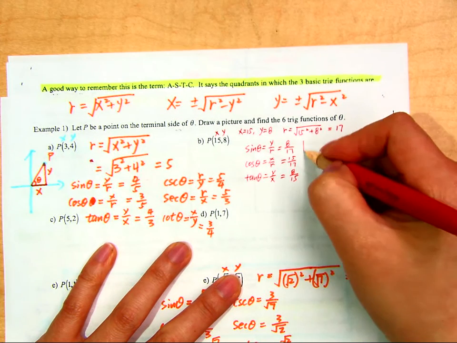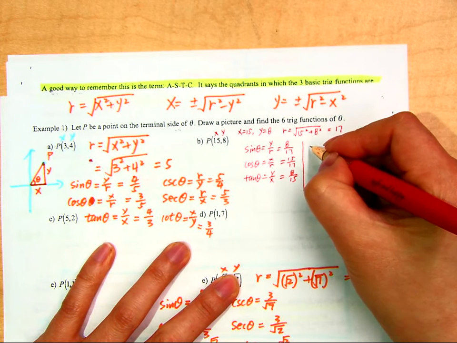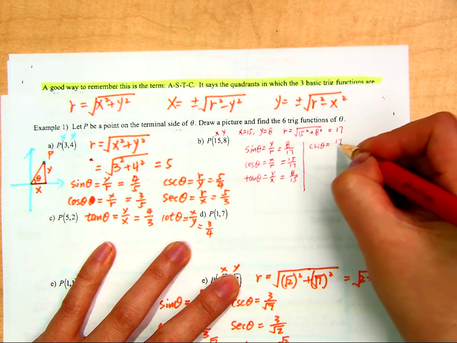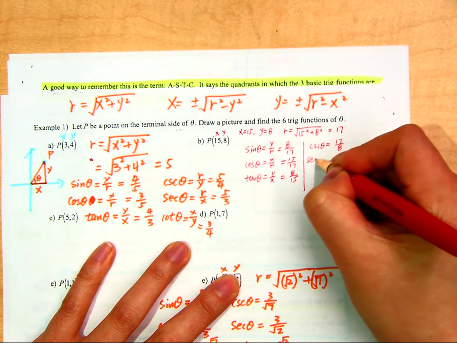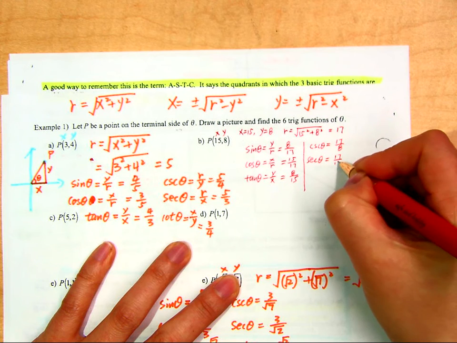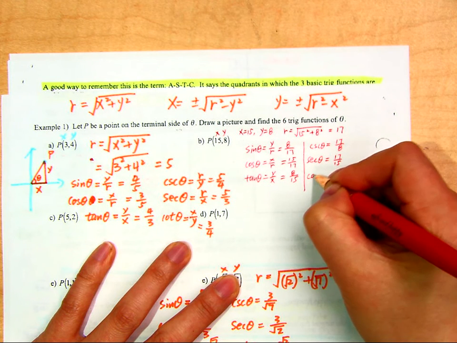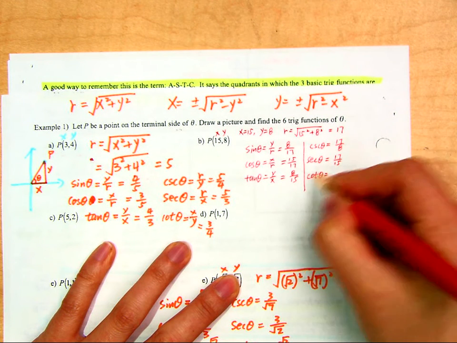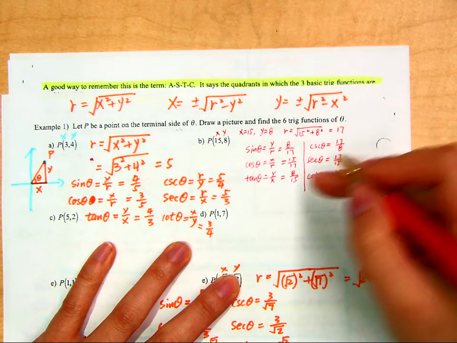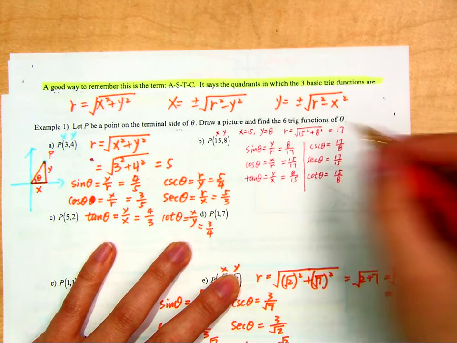And when you know these 3, you can just find the other 3. Cosecant will be the reciprocal of the sine, so that will be 17 over 8. Secant will be the reciprocal of the cosine, that will be 17 over 15. And the cotangent will be the reciprocal of the tangent, that will be 15 over 8. That's how you find the 6 trig values by using the points.